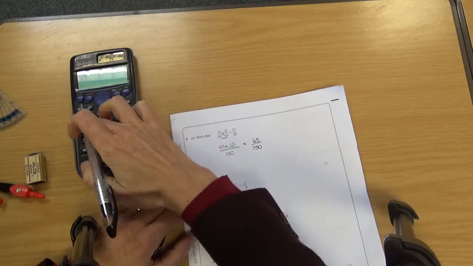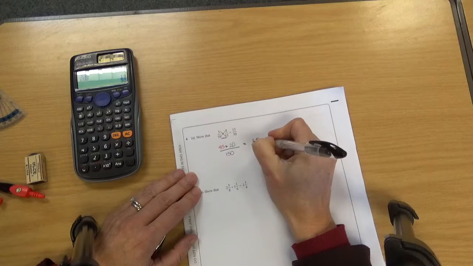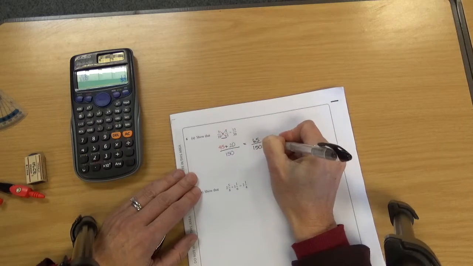If I do 65 over 150, my calculator says that's the same as 13 over 30.